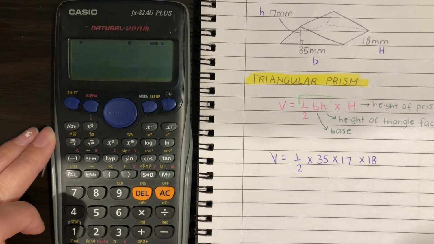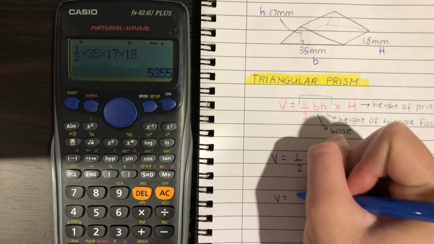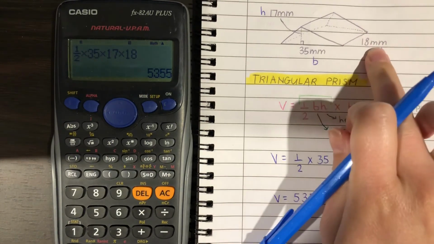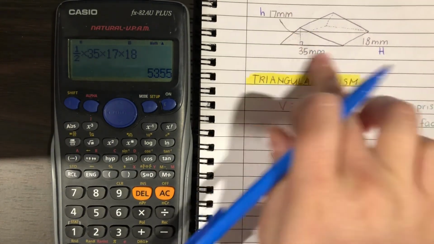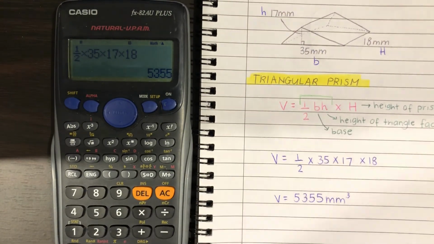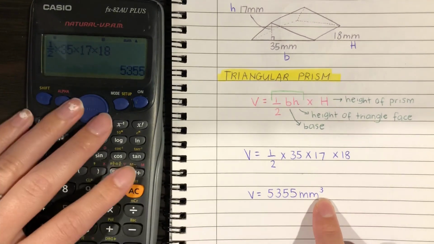And that equals, millimeters. So all three of the numbers that I've been given are in millimeters, so I don't need to convert. Cubed, because we are calculating volume.